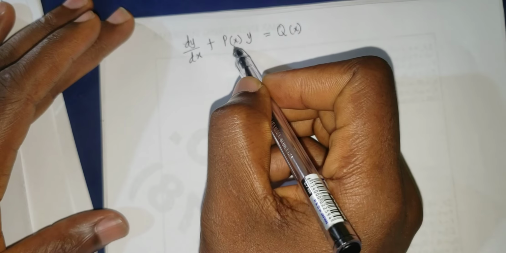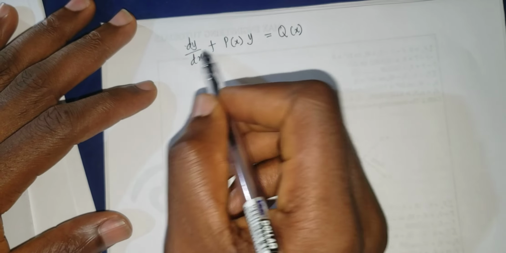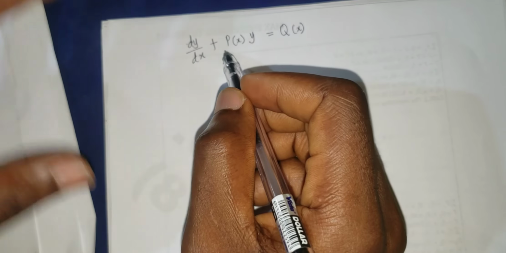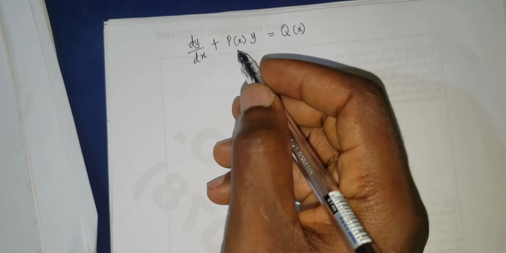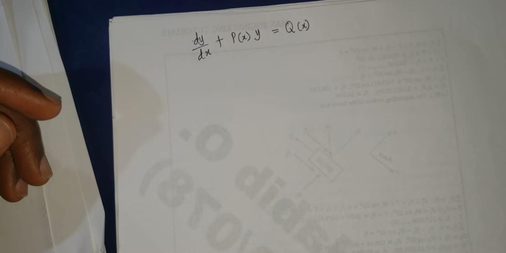Basically, maybe I should just tell you directly. Whenever you have an equation of this form, you can write it in such a way that it looks like the inexact equations you are already familiar with.